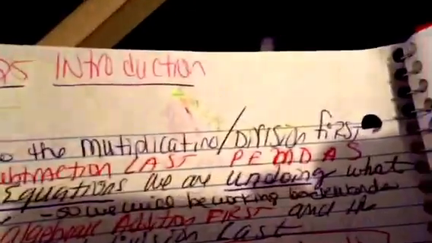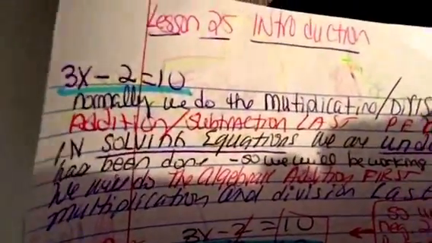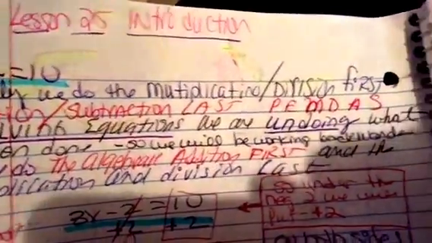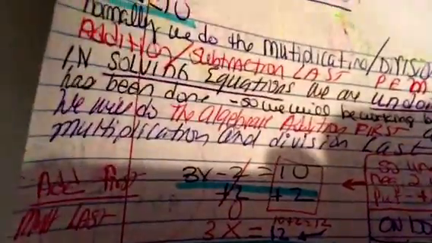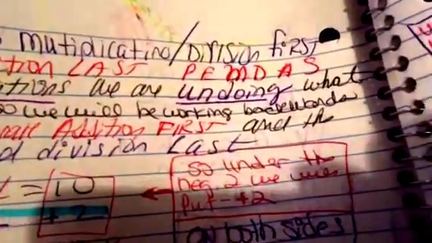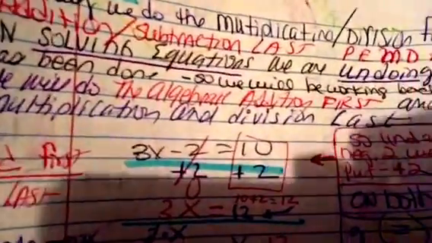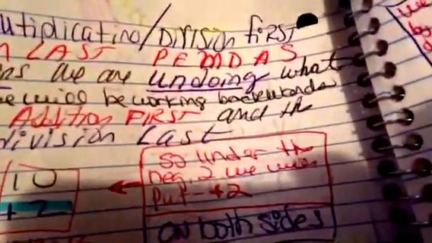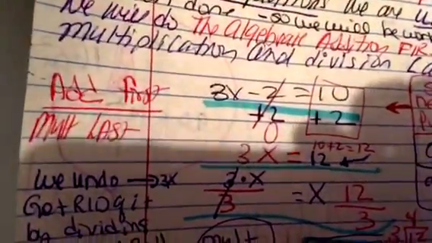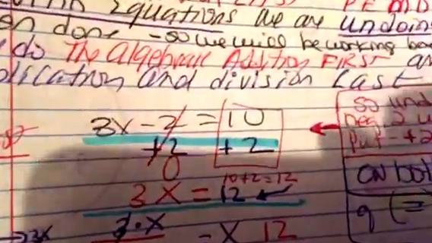In solving equations, we are undoing what has been done. So we will be working backwards. We will do the algebraic addition first and the multiplication and division last. In other words, we're going to add first and multiply last.